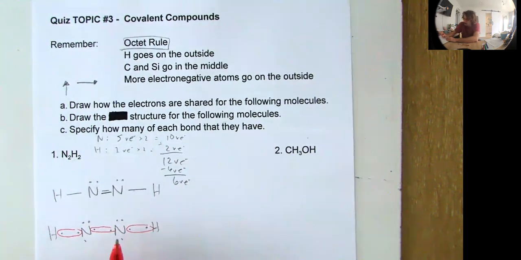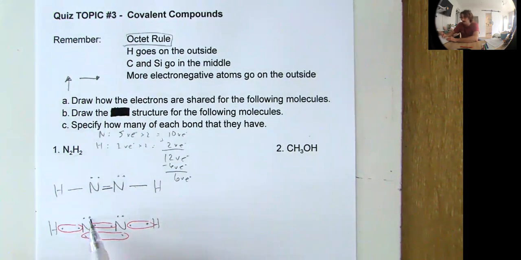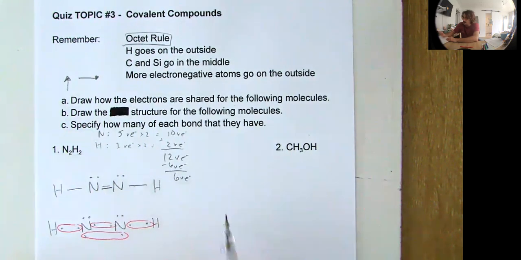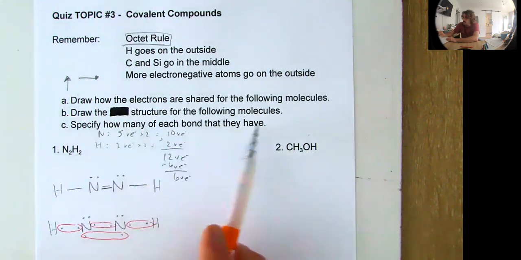But then we realized we needed to have the double bond, so we could say that these two electrons share. And that's how it works. The correct amount of dots around the element symbol is called the Lewis structure, and that's how you determine the structure.